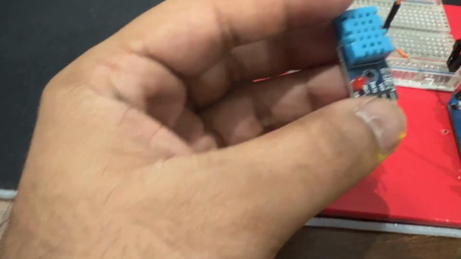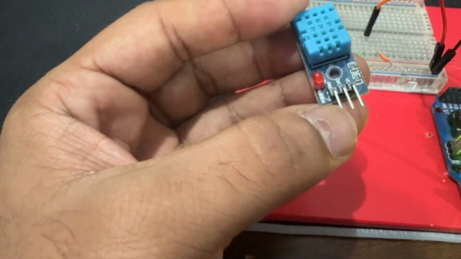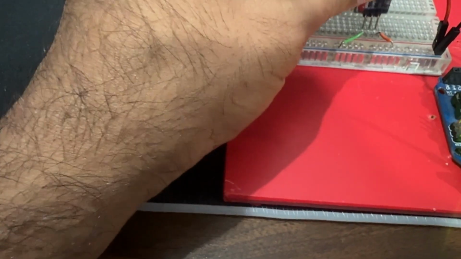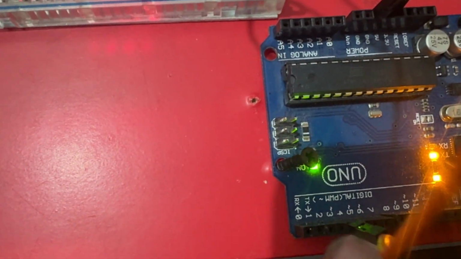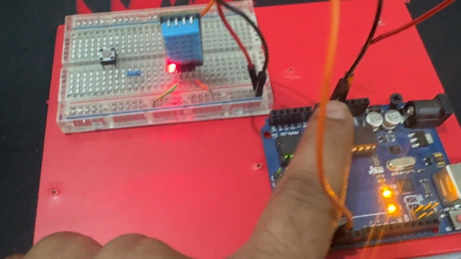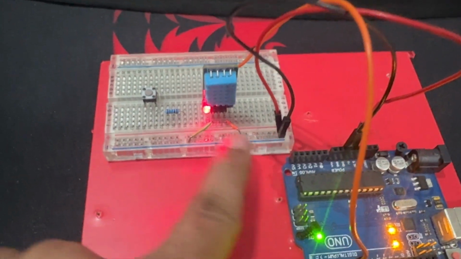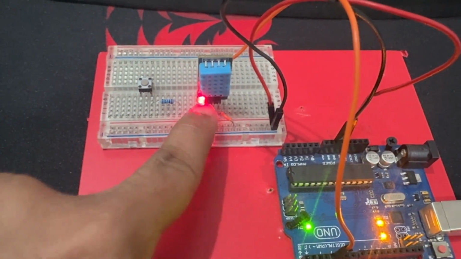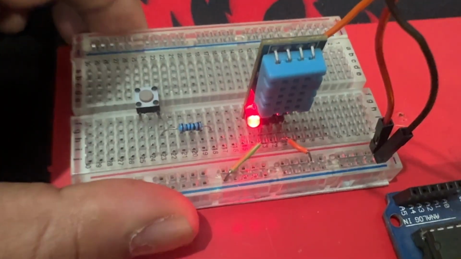And all you have to do is connect the VCC to 5 volts, ground to ground, and the data you have to connect to one of the pins. So what we are doing is we are connecting it to pin number 4, as you can see here. This is our pin number 4. There you go. And then here you can see we have the positive and the negative that goes to the breadboard, and from the breadboard we attach the positive and negative like we did before. So that's fairly simple how this is done.